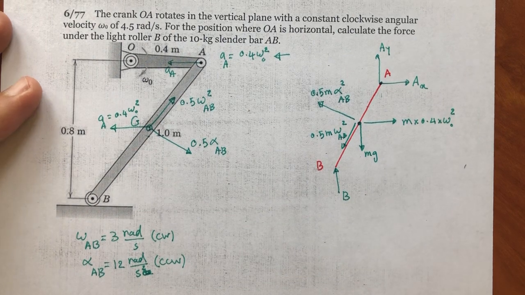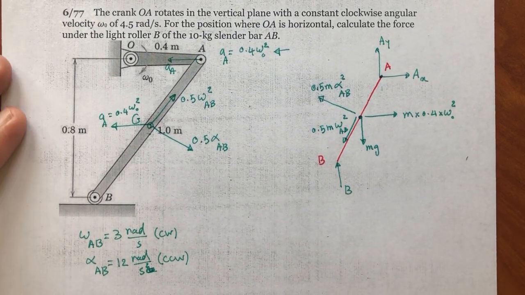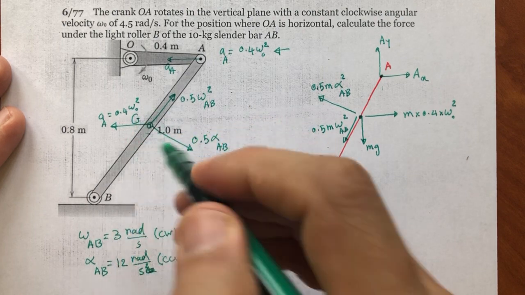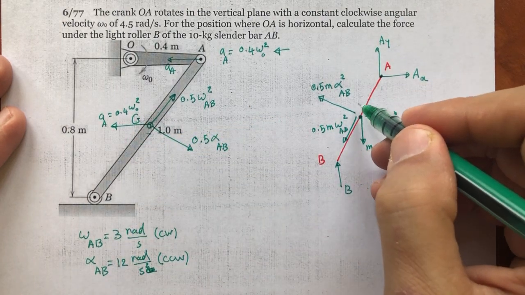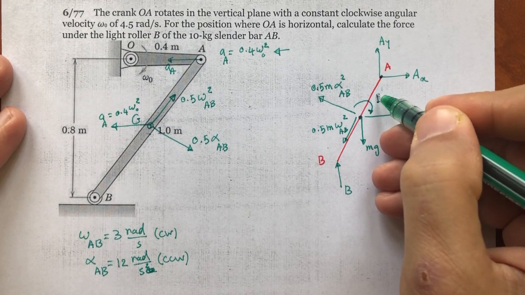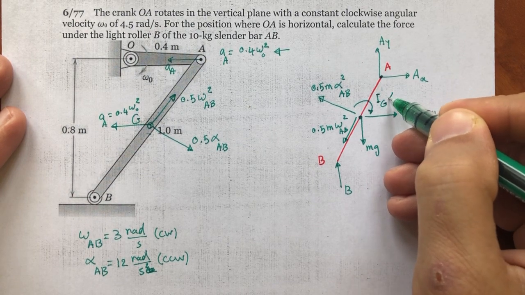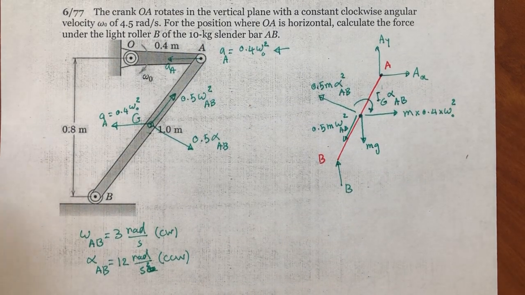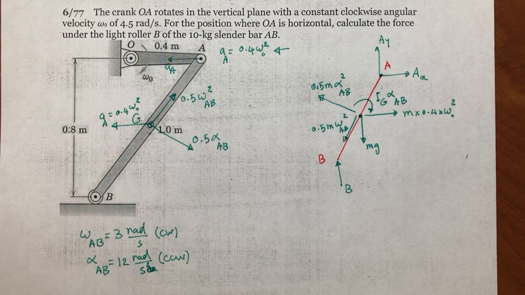And also we need to add a moment, a moment opposite to alpha, because alpha is counterclockwise. I'm going to add a moment here with the magnitude of IG times alpha of AB. Doing all of these steps takes a little bit of time. But at the end, we have a static problem here because of the D'Alembert principle.